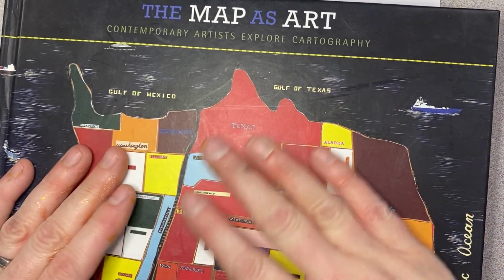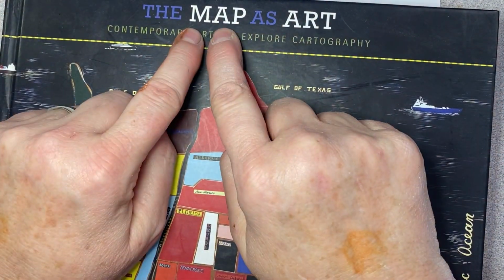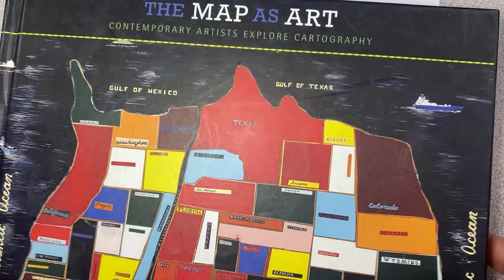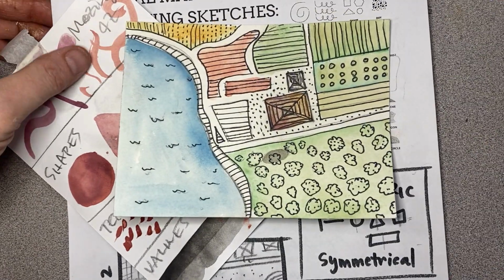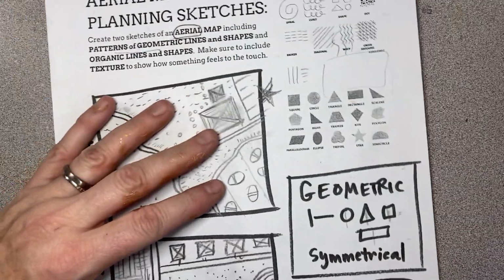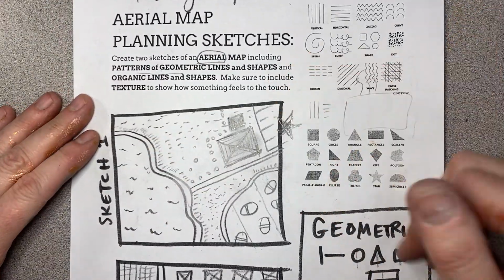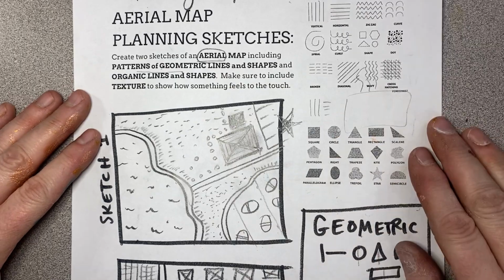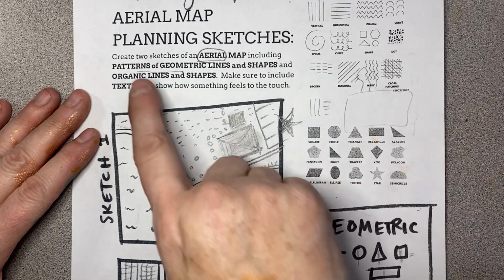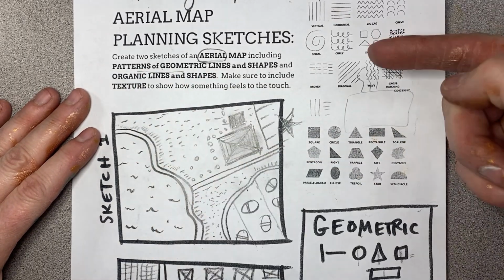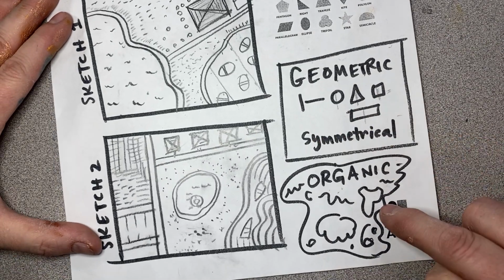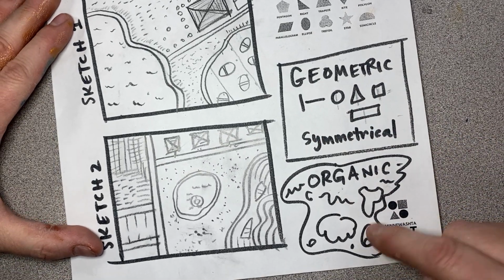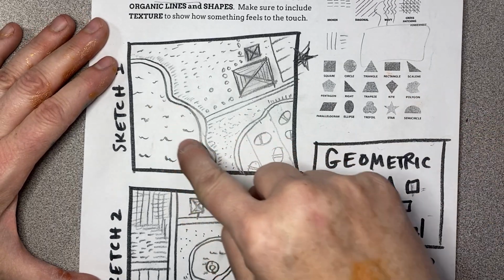In class, for some of my older students, we've been learning about maps and how they show up in the everyday work of artists. So we started planning sketches to look at this concept of an aerial map. Our main goal was to emphasize patterns of geometric, straight-edge, symmetrical lines and shapes, and organic lines and shapes, and also integrate the use of texture.